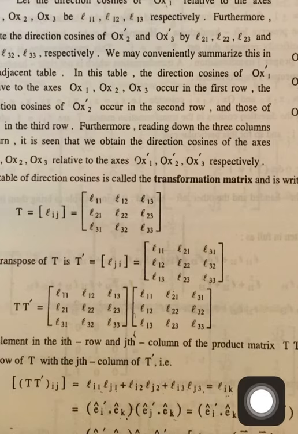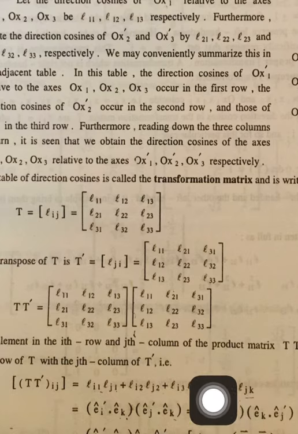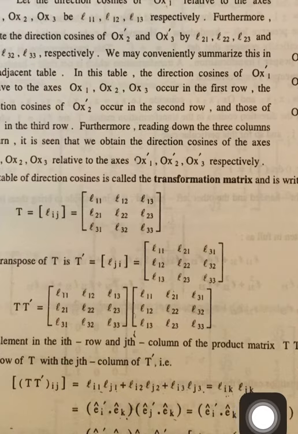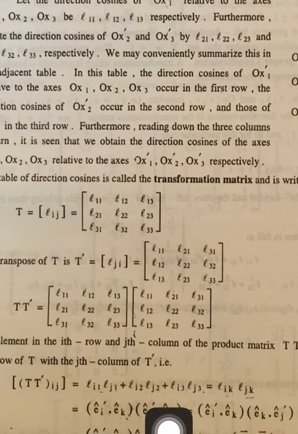Now using the definition, Lik is basically equal to Ei dash dot Ek, and Ljk is basically equal to Ej dash dot Ek. Now I can interchange the dot product, so I can write it as Ek dot Ej dash.